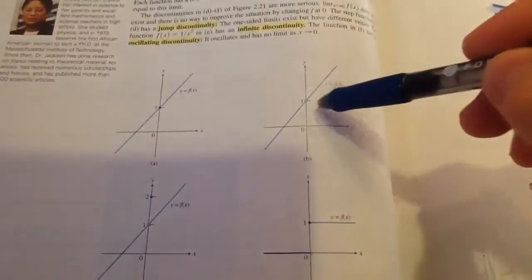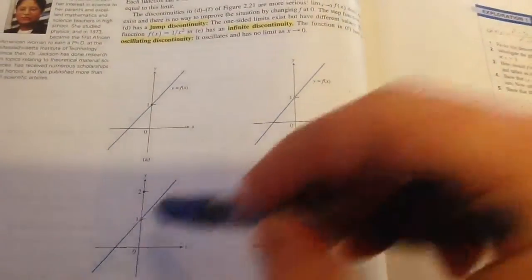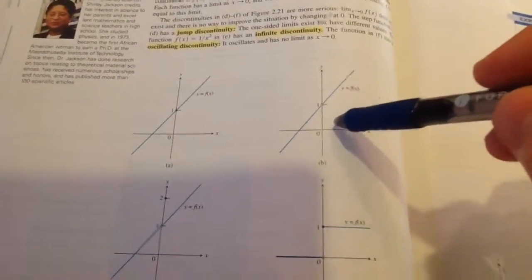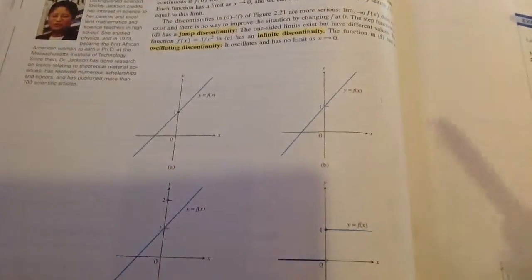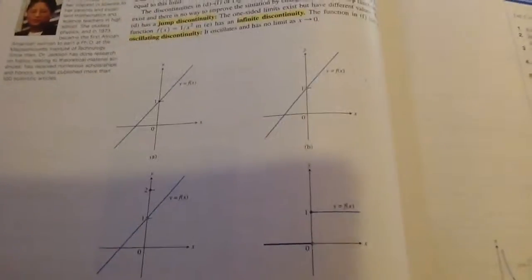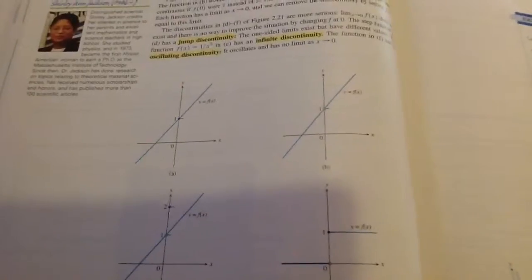These two have what are called removable discontinuities, meaning we can take the function and do something to it to fill that in, basically. But we'll do that tomorrow. We'll worry about removable stuff tomorrow. And we'll actually do most of this stuff tomorrow. Yeah, you can almost just do your homework just off that.